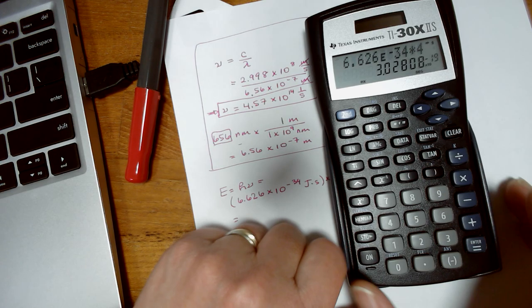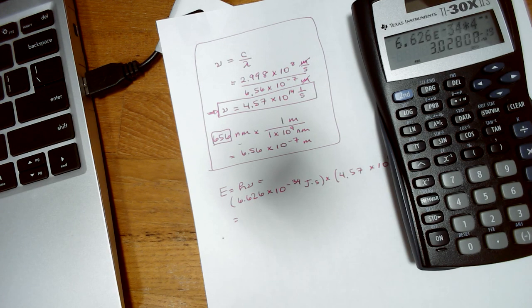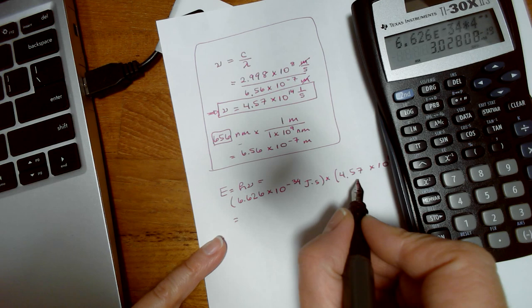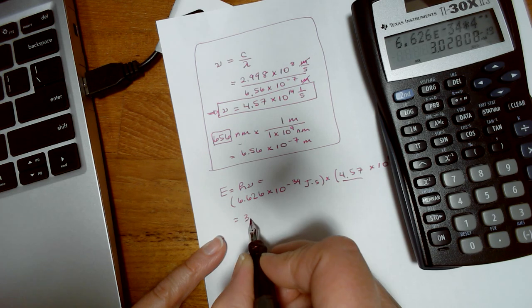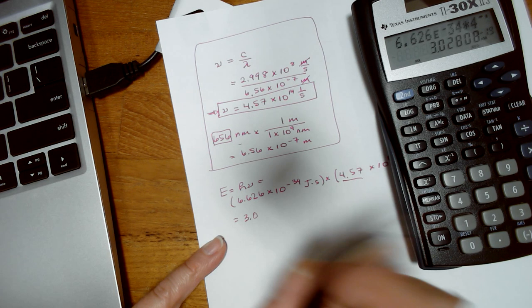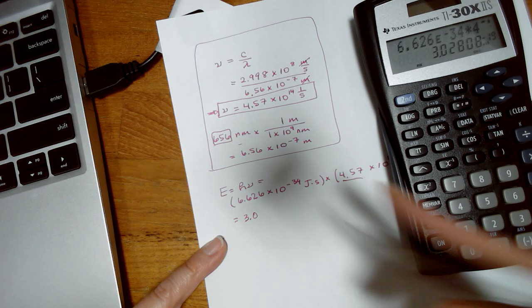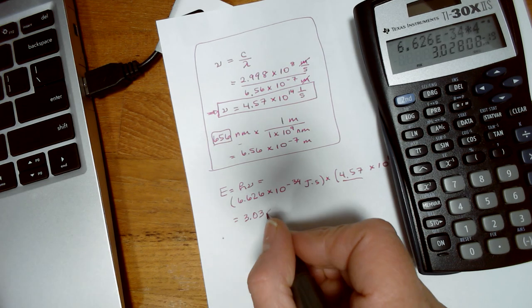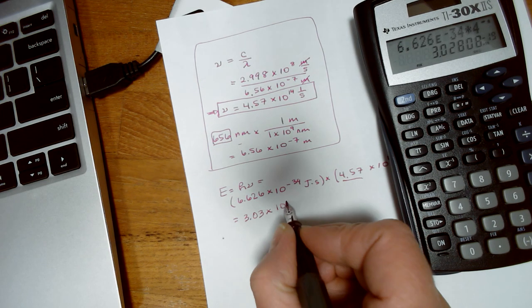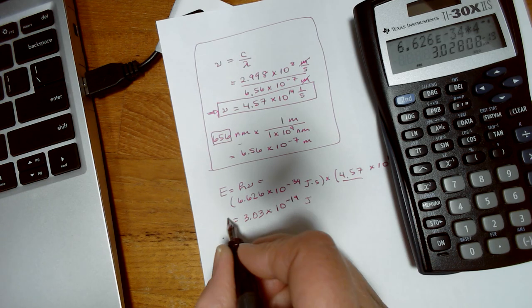Enter. So our answer is, keeping 3 significant digits, 3.0, round up to 3, times 10 to the minus 19 joules, and that would be our answer.